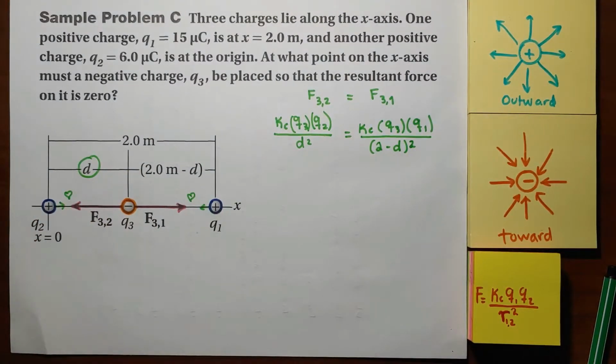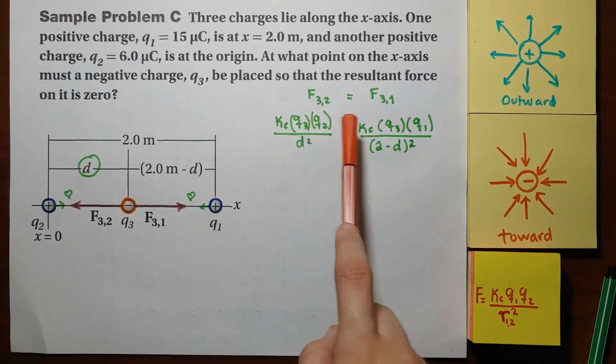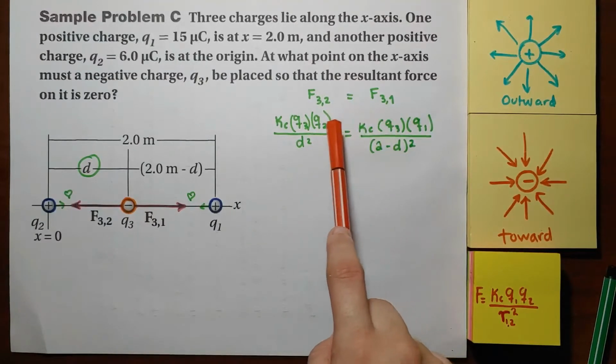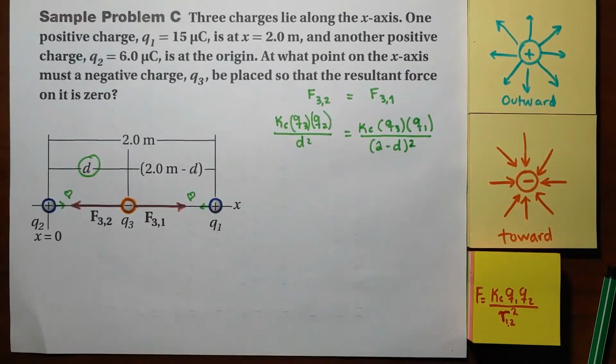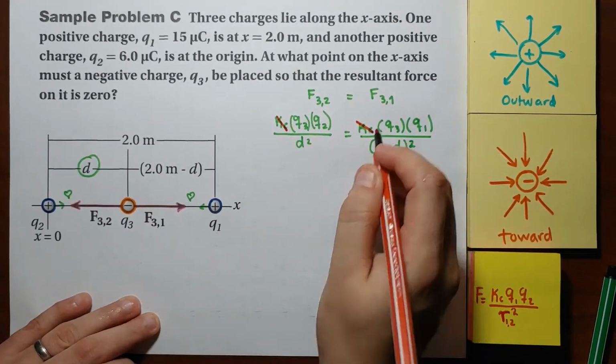So, what we do now is cancel the values from the formula that are the exact same and doing the exact same operation. For example, Kc is on top of my formula on both sides, so the two of them are multiplying. Because Kc is a constant, it's the same number, so this Kc can be eliminated.